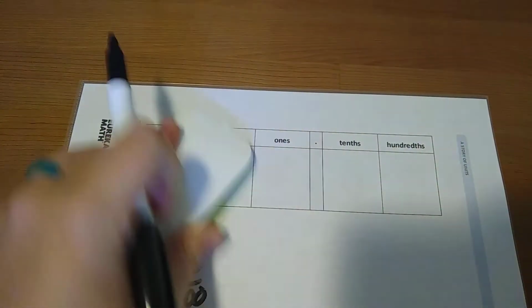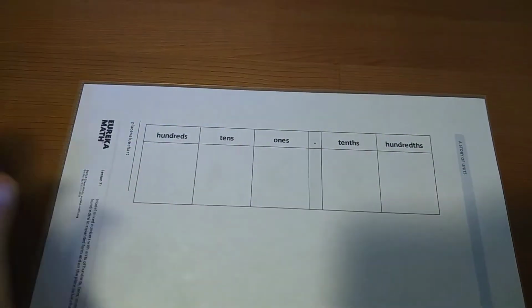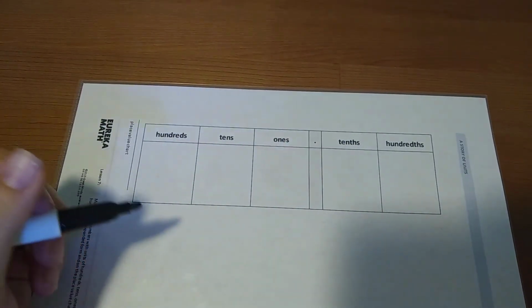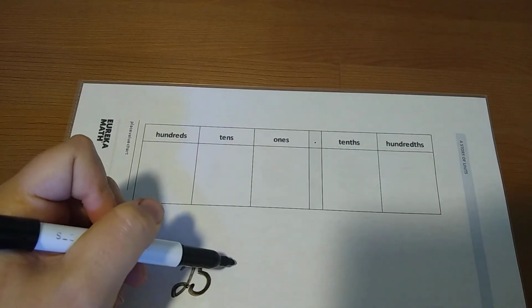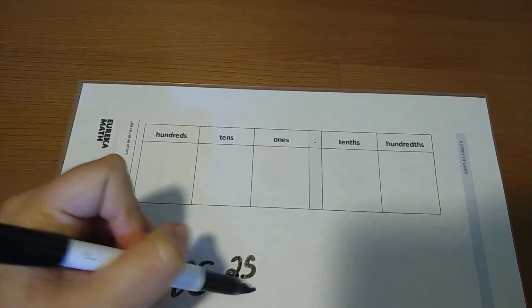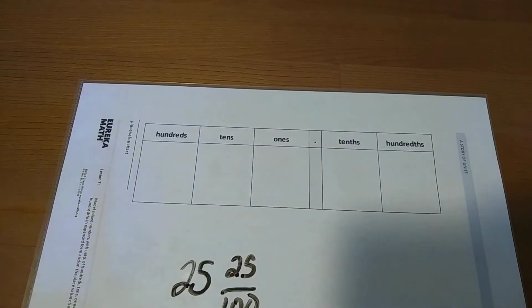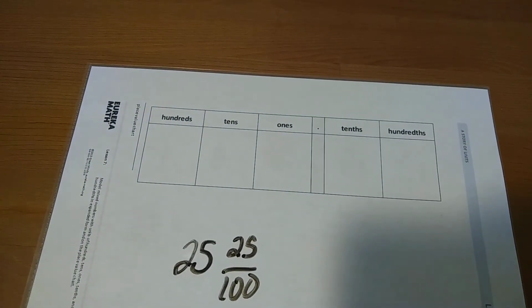Now, when we get to the thousands place, it changes just a little bit, but when we do the tenths and the hundreds, it works perfectly like that. All right, so we're going to do 25 and 25/100ths. Go ahead and put that in your place value chart. So go ahead and draw a place value chart if you need to, or look at my place value chart and just write it as a decimal, whichever is easier.